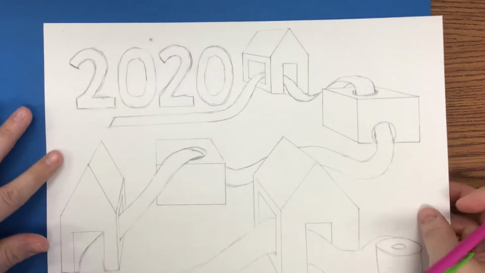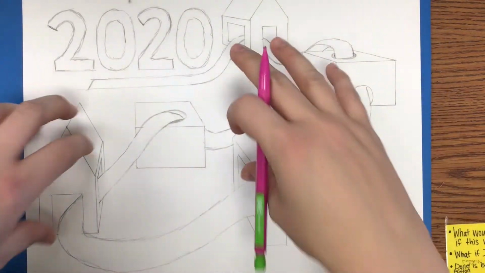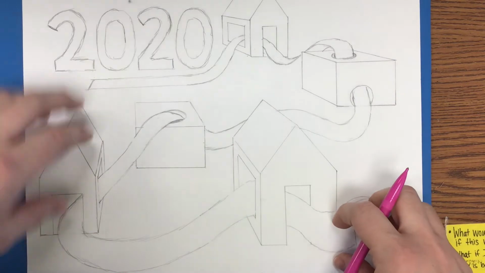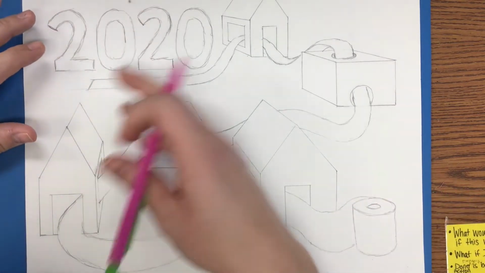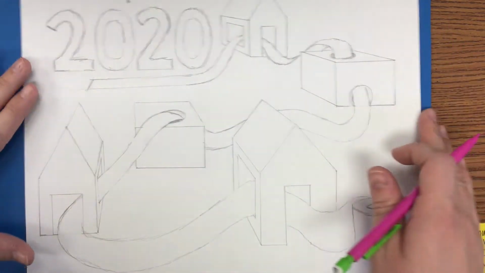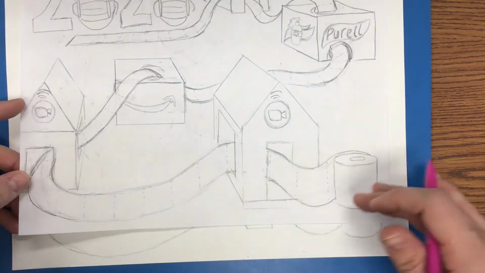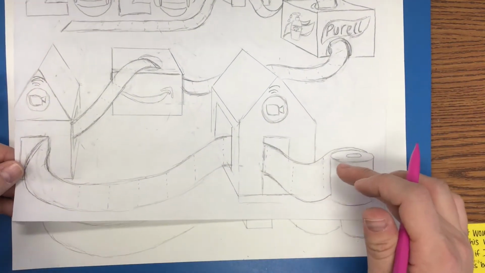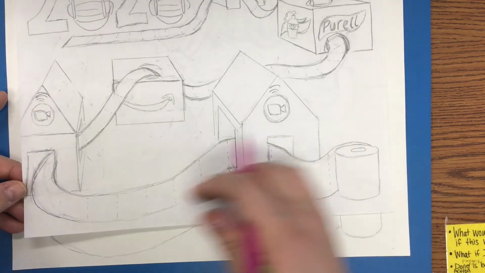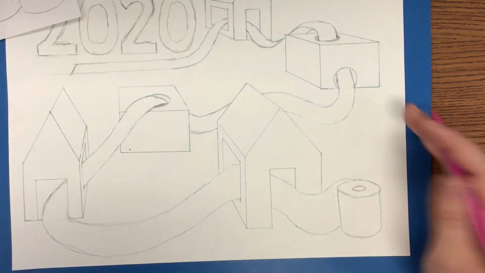Okay, so now that we have our shapes drawn, our starting object and ending object drawn, and our winding object with the openings all drawn, it's time to add our details. So now I'm looking back at my sketch and I'm seeing what details I need. So the first one I think I might start with is the dash lines for the toilet paper.